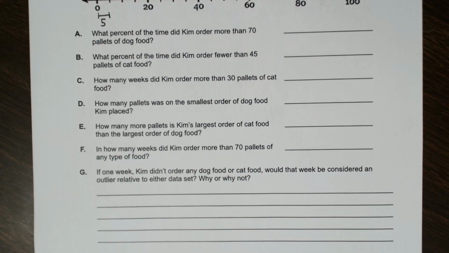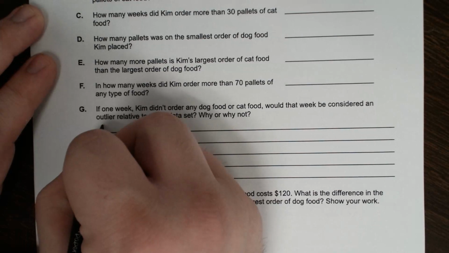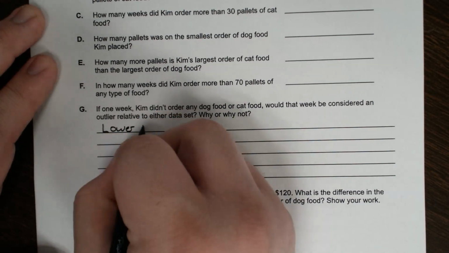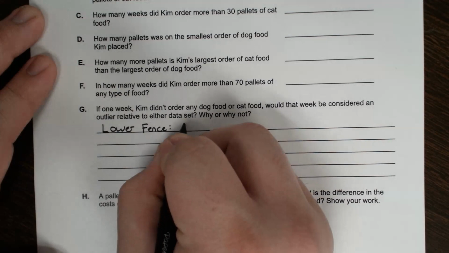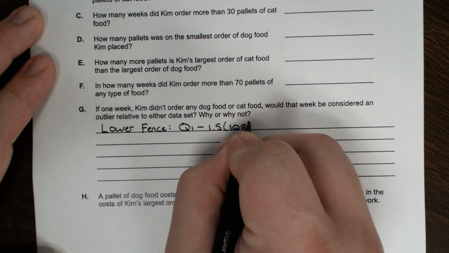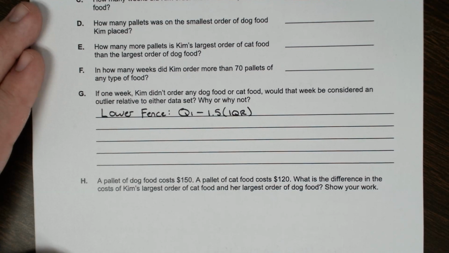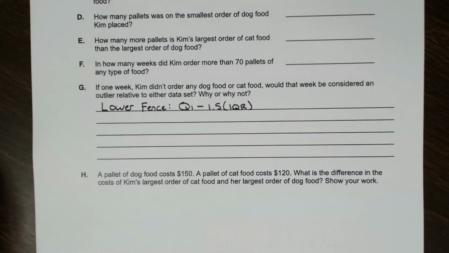Let's see. Again, G is asking for outliers. You're going to have to talk about the fences here. Here, you're going to want to talk about the lower fence. The formula is Q1 minus 1.5 times the IQR. And then H, you actually have to do some math there. Multiply the highest sized order of dog food by the price, the highest sized order of cat food by that price, and then compare the difference.